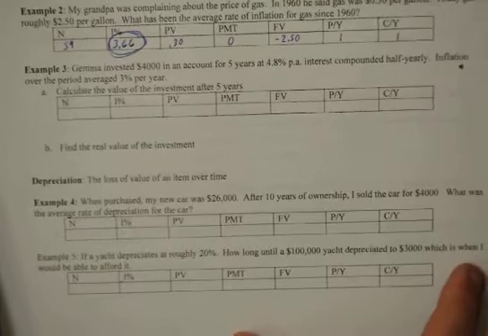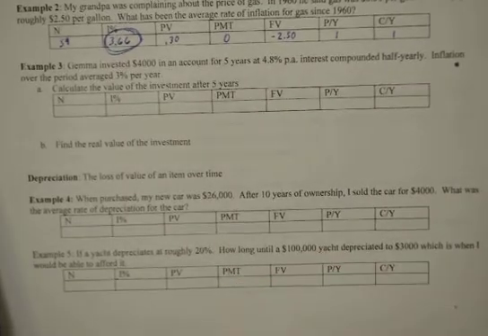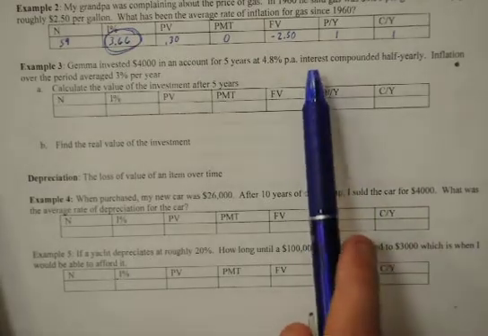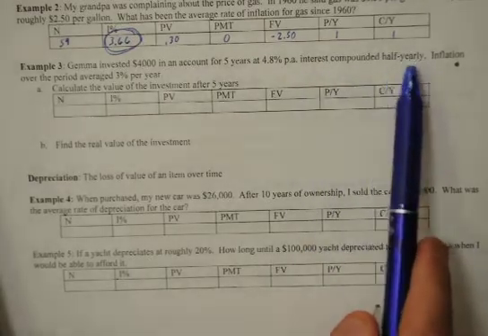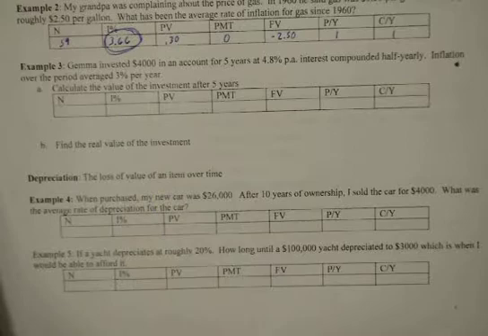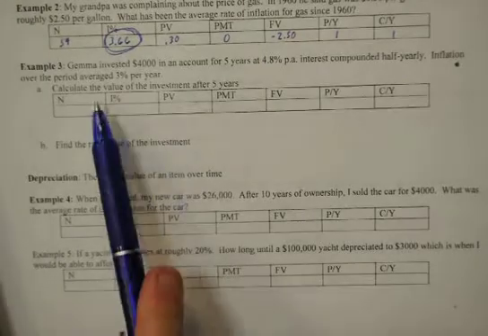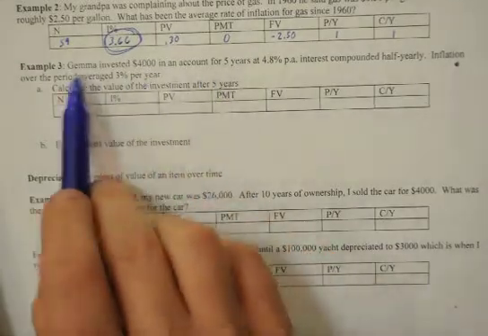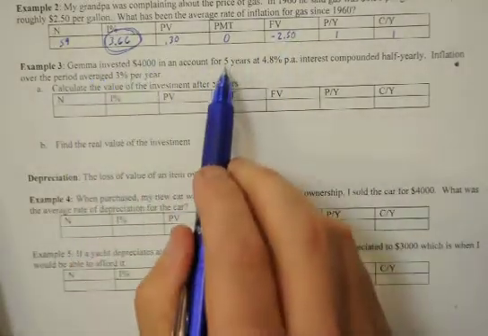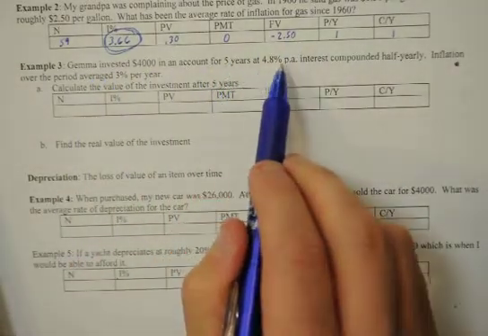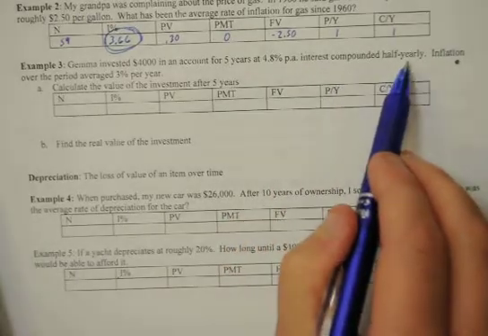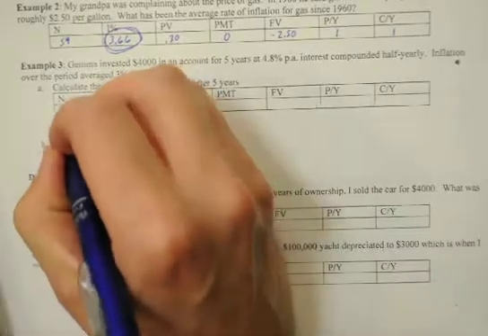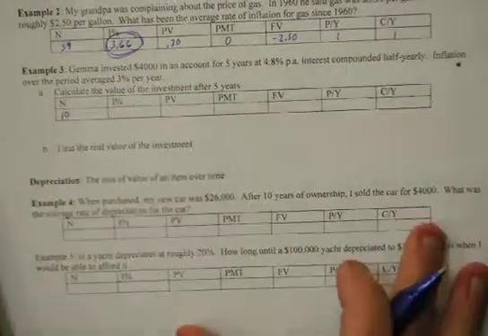Example 3. Gemma invested $4,000 in an account for 5 years, compounded half yearly, interesting, at a 3% interest rate. Let's calculate the value of the investment after 5 years. So we've got 5 years compounded half yearly. So that's twice a year. So how many total compounds? That would be 10. 5 times 2.